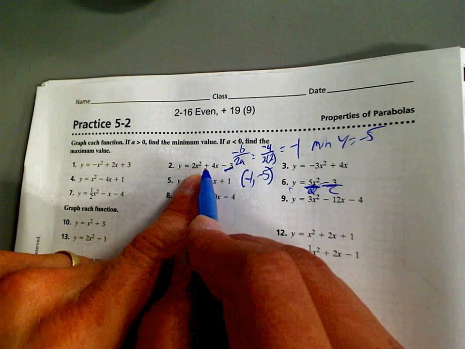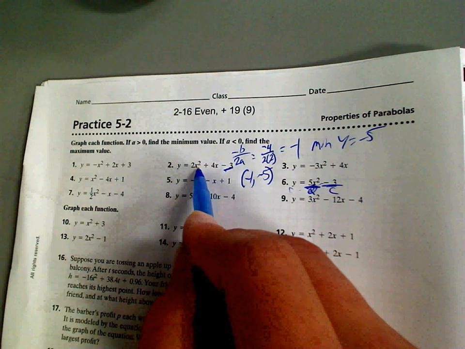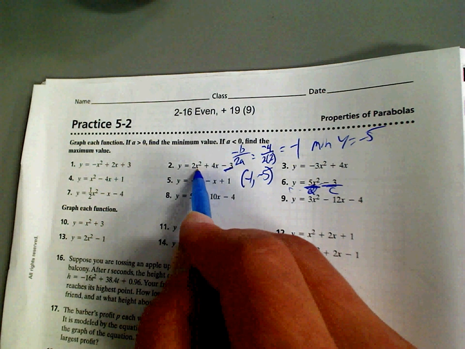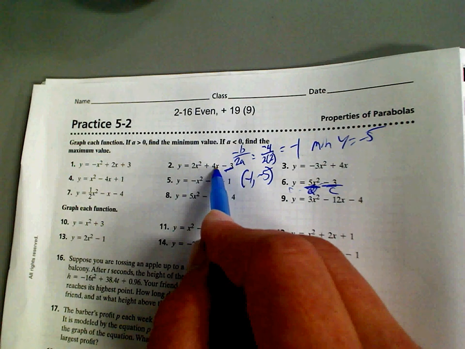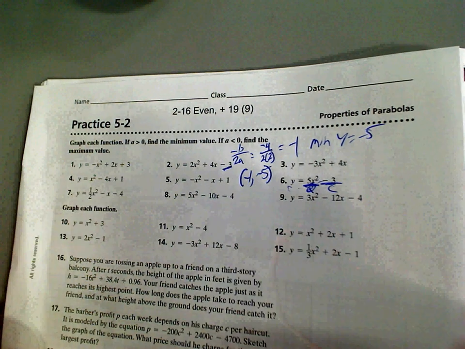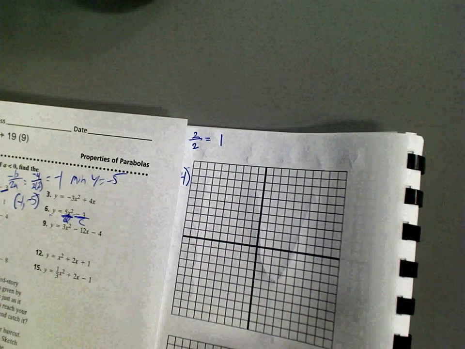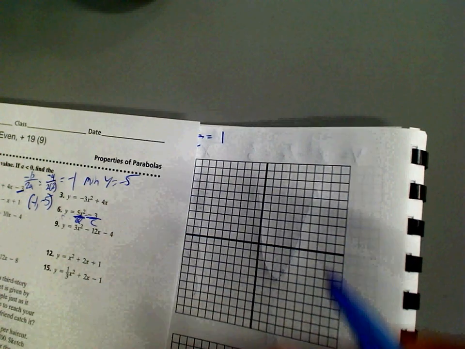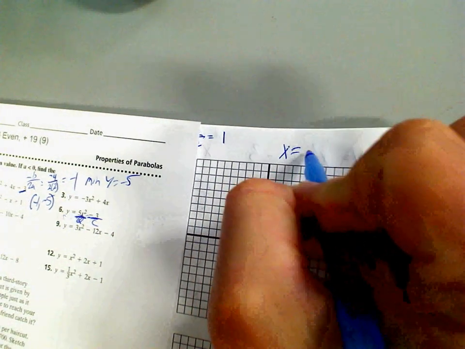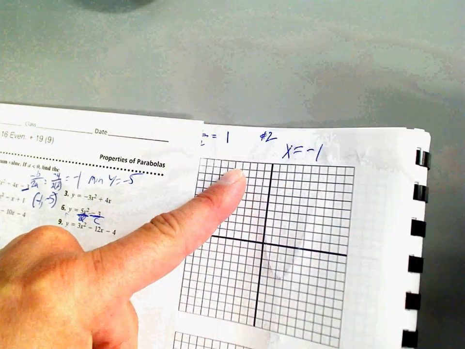You put negative 1 into this function. That means you put a negative 1 right here for the 2, a negative 1 for the x, and a negative 1 right there for that x. And when you do the math, you end up with negative 5. So we'll put that one right here. You could have it anywhere. So we had an axis of symmetry of x equals negative 1. This will be number 2.